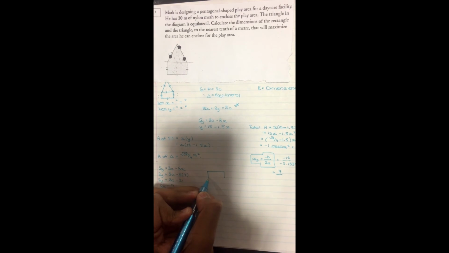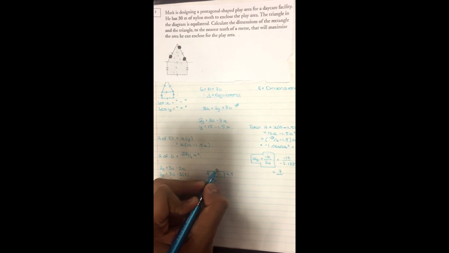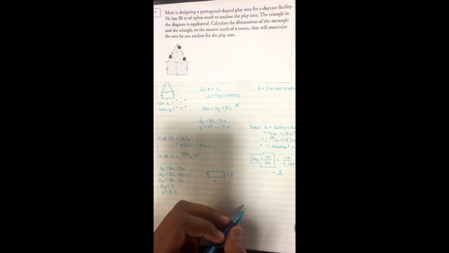Now, to find the y value, we plug the 7 into the equation 2y equals 30 minus 3x. After doing so, we find that the value of y is 4.5. From what we know thus far, the length of the rectangle is 7 meters, while the width is 4.5 meters. We also know that the base of the triangle is 7 meters. However, we don't know the height of the triangle yet.